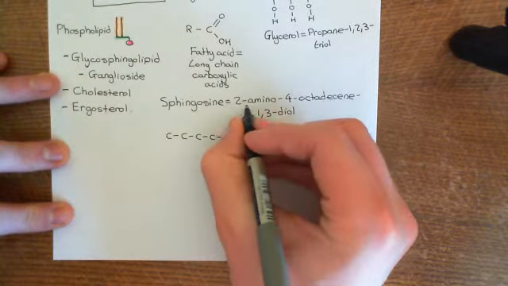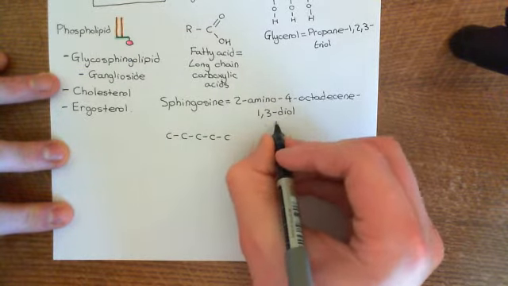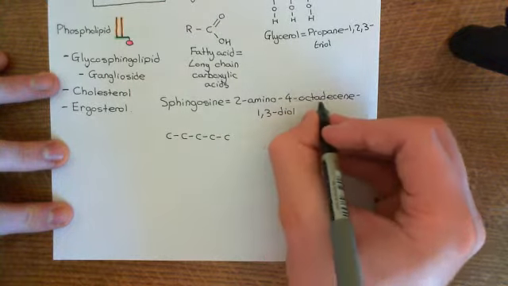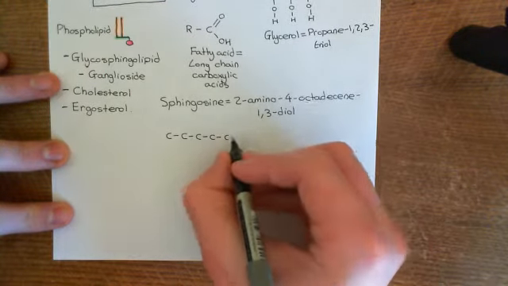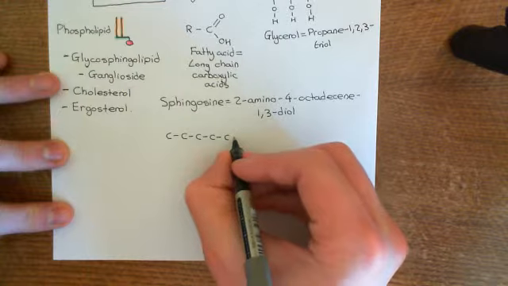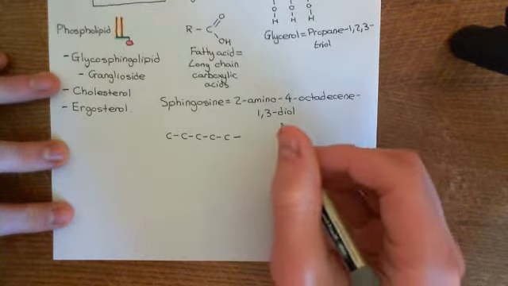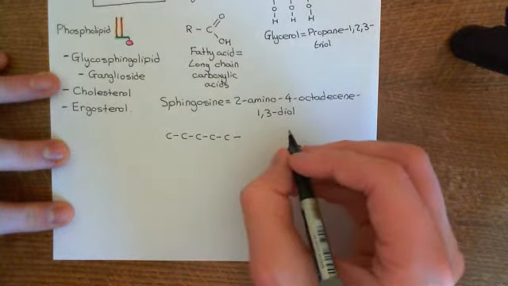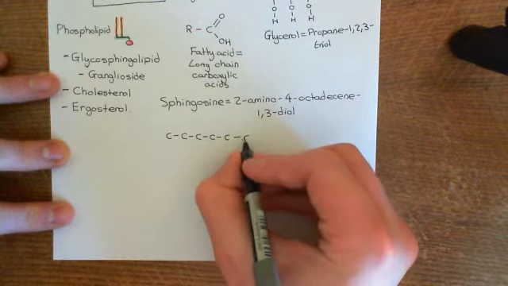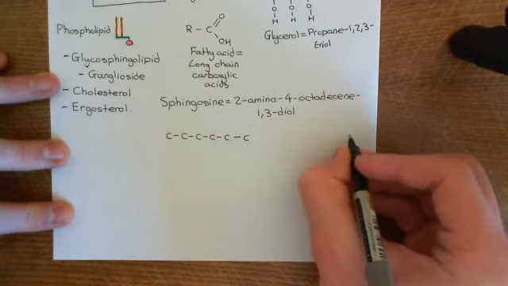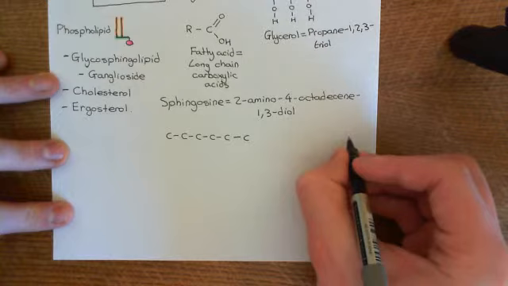Off the second one we have an amino group, off the first and the third we have alcohol groups, and between the 4th and the 5th we have a double bond. But then we don't need to show the other 13, do we? I don't want to draw out 13 other carbons, and it's just boring after this. The other 13 carbons are just saturated with hydrogens.